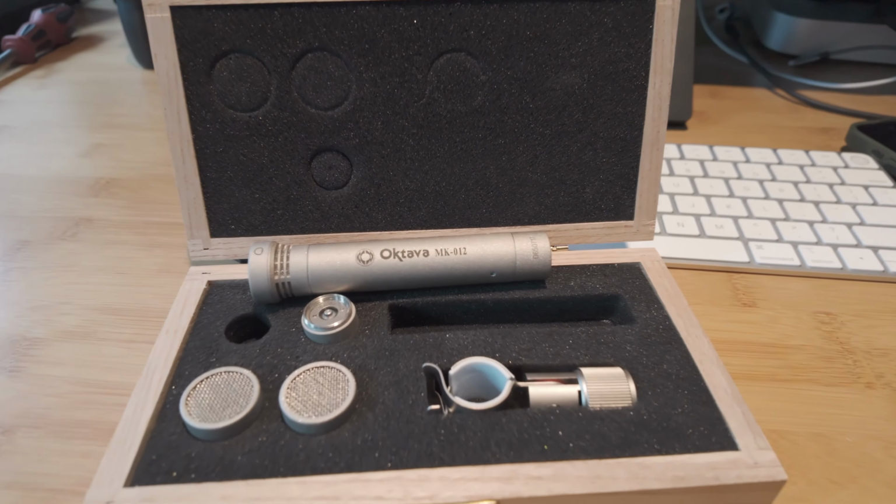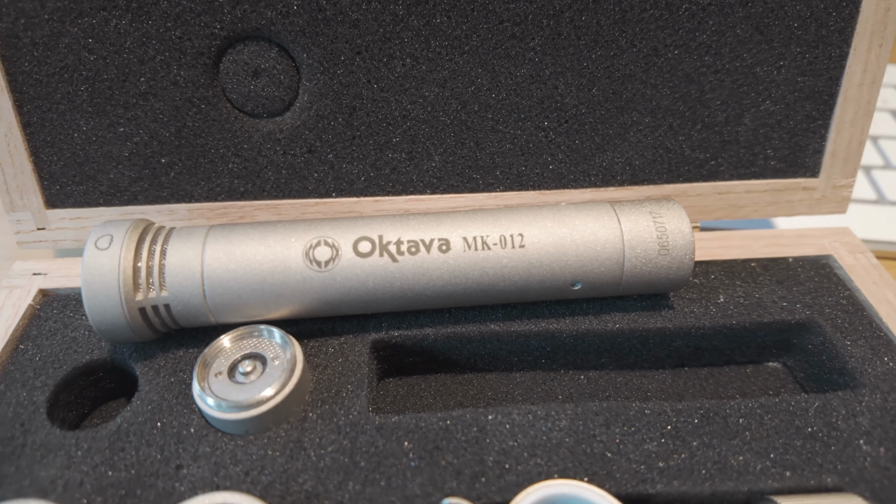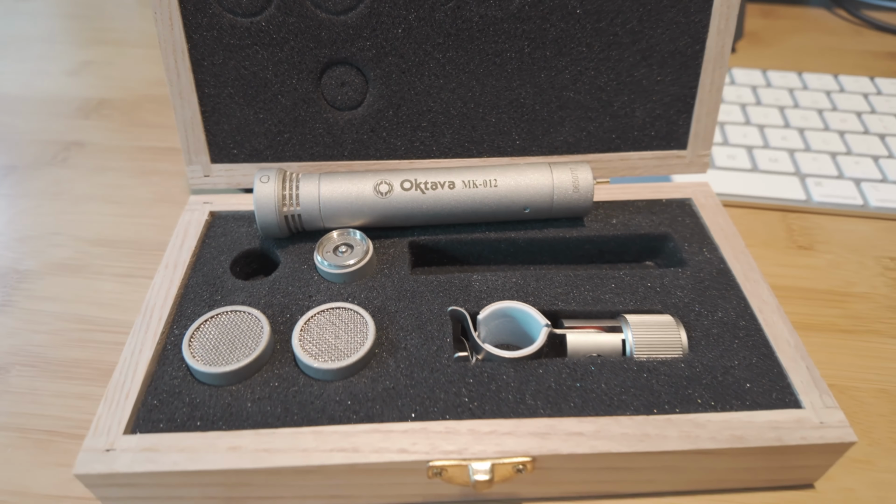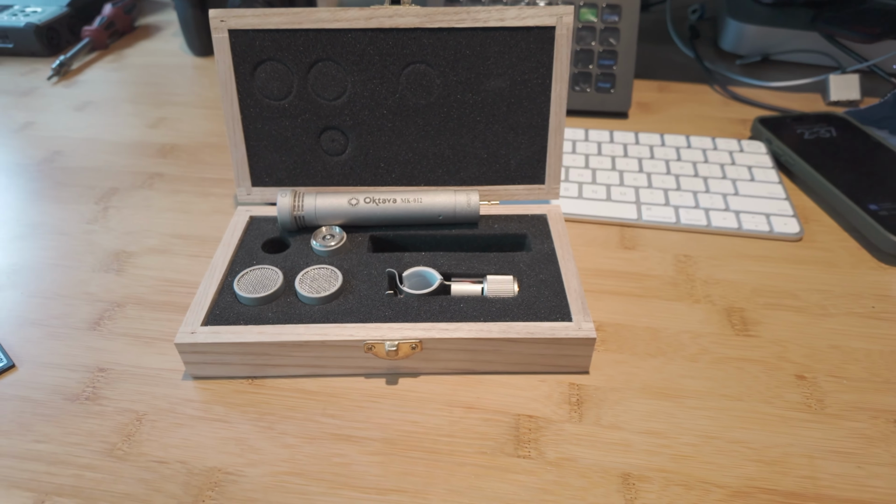Okay, so now let's talk about audio. Most videos in the last few months have audio from this microphone. It's from a Russian company called Octava, and it's the MK12. I've had mine for about 4 years or so, and it goes for about $300.